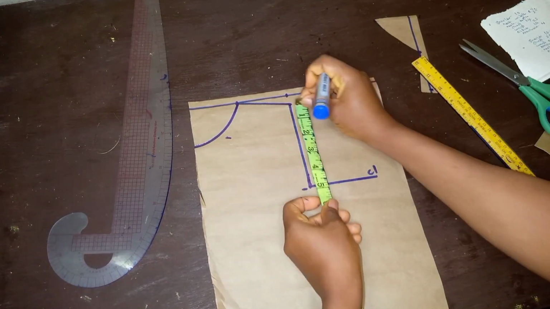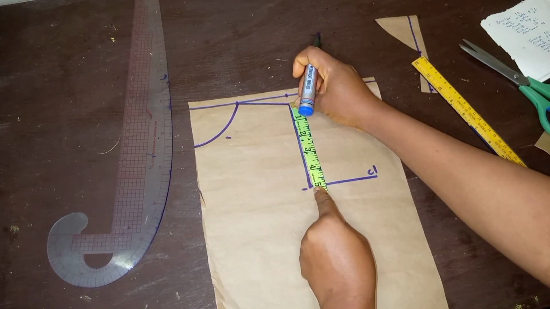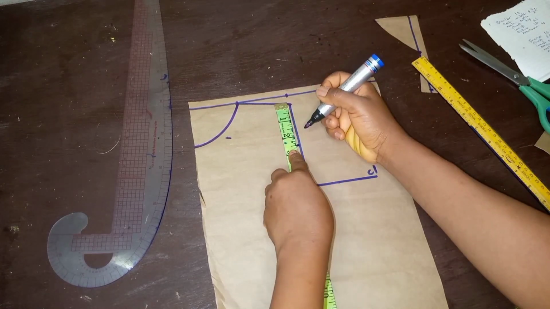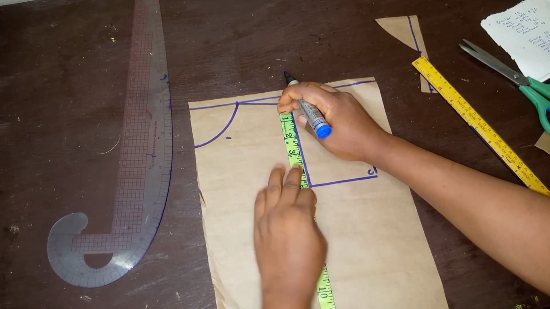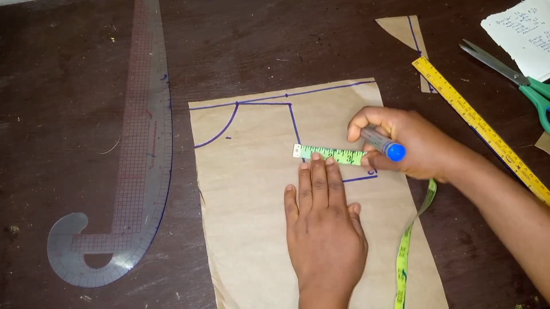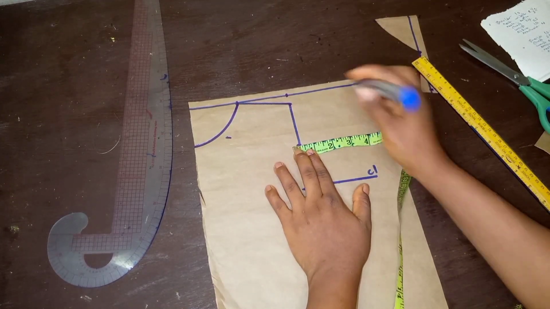Once that is done, I'll place my tape on that 5 inches armhole and I'll look for the midpoint. 5 inches midpoint will be 2.5. I'll mark the 2.5. Then at that 2.5, I'll go in by 0.25. That's 1/4 of an inch.